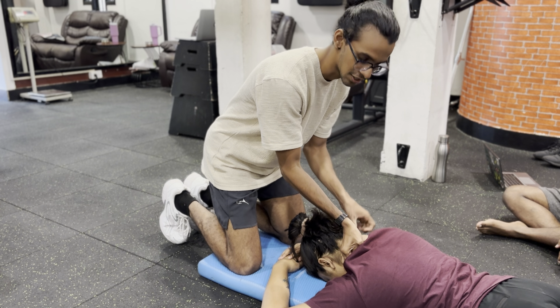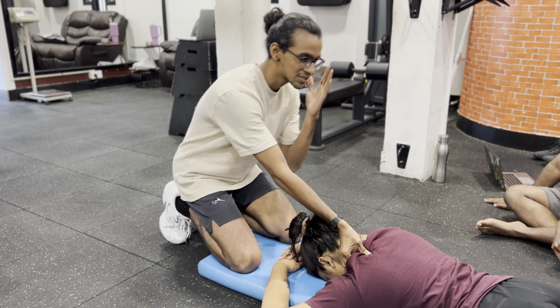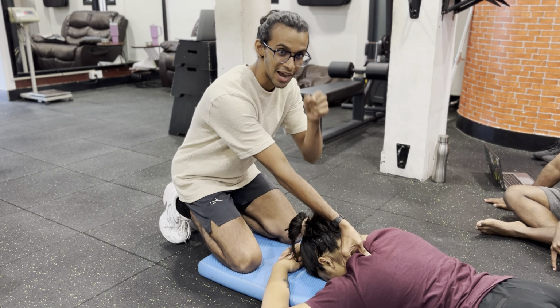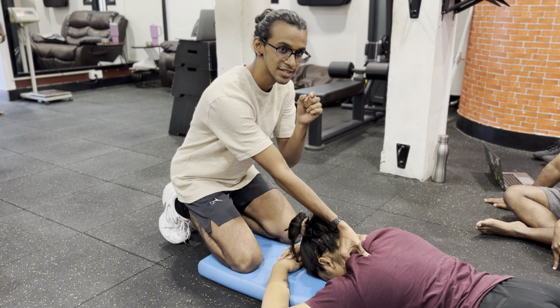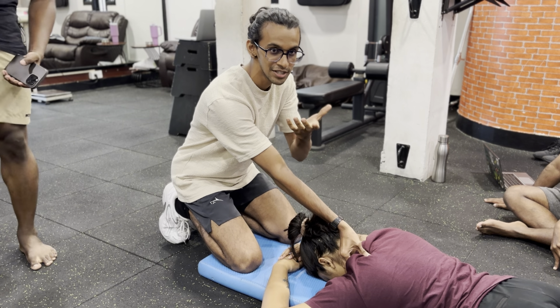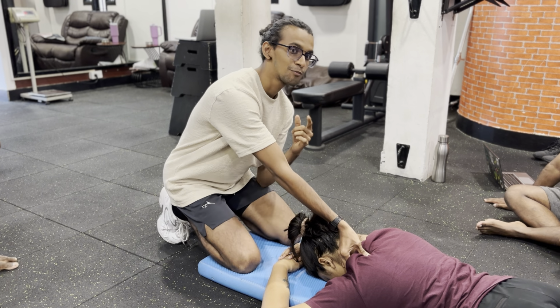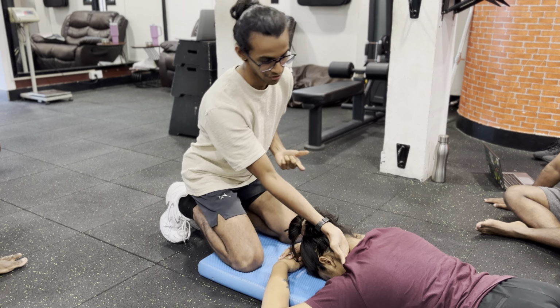You can't palpate this region posteriorly. If you want to palpate, you should palpate anteriorly, because that's where it's more prominent. The muscle can be visible on the posterior side, but the superior angle of the scapula is palpated only from the anterior side.